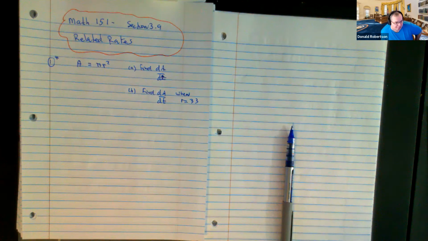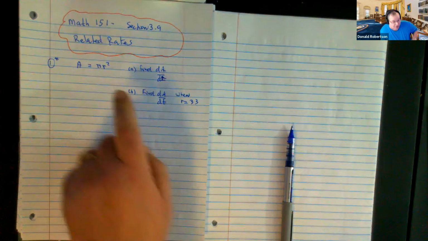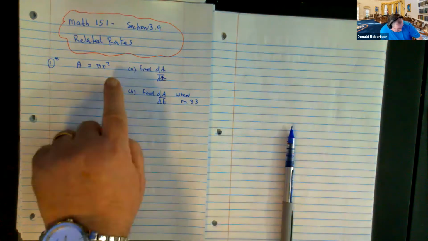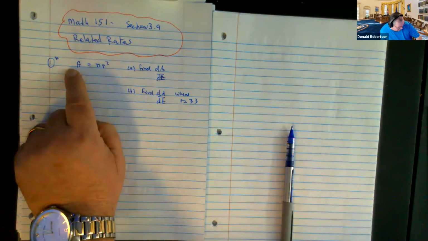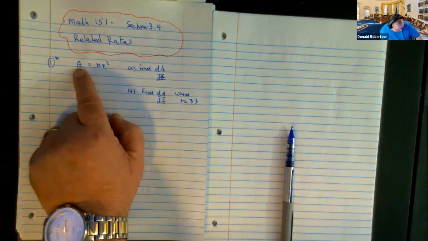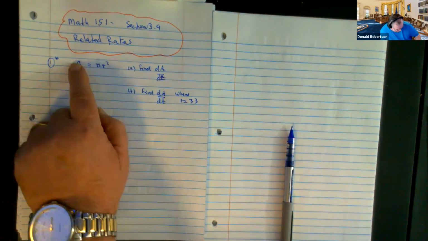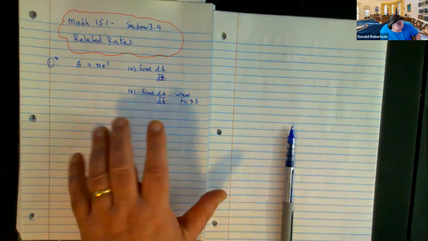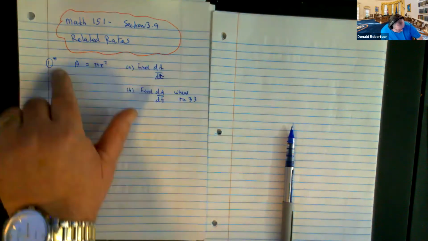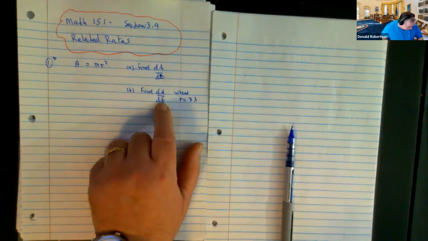Good morning, everyone. Math 151, we're doing related rates. Essentially what we have here is a formula. This is the area of a circle. And the radius variable and the area variable, these are changing through time. And we normally are going to be asked to find things like dA by dt.